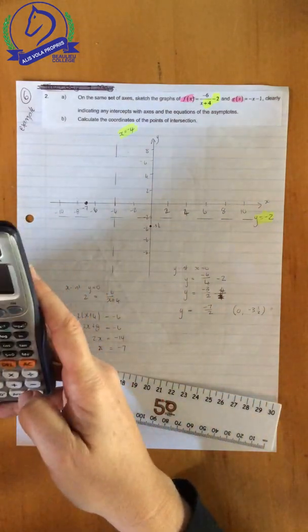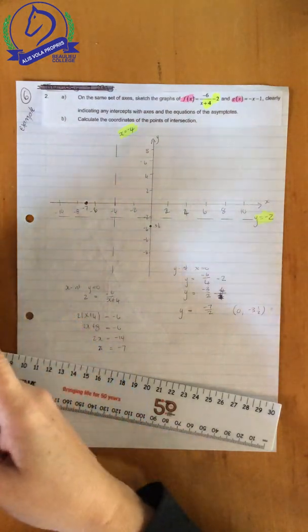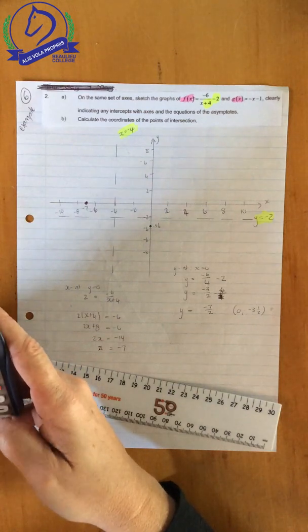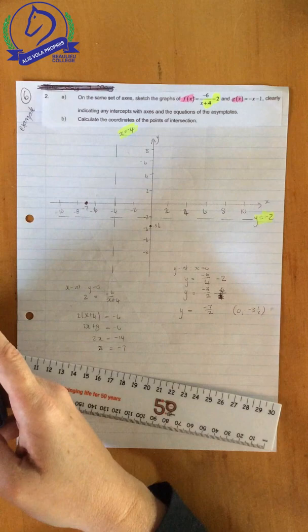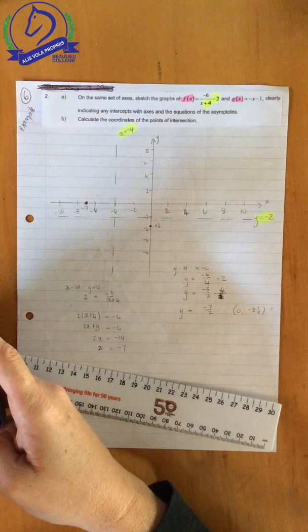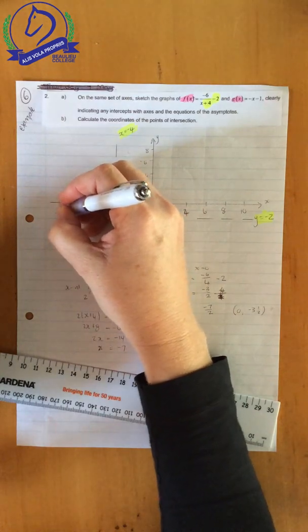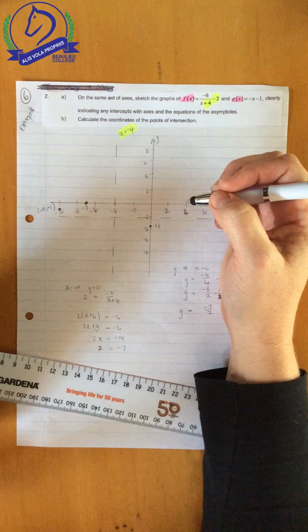Add negative 6 over x plus 4 minus 2. I'm going to start at negative 10 and I'm going to end round about at 4. Okay, so at negative 10 I see I have negative 1.